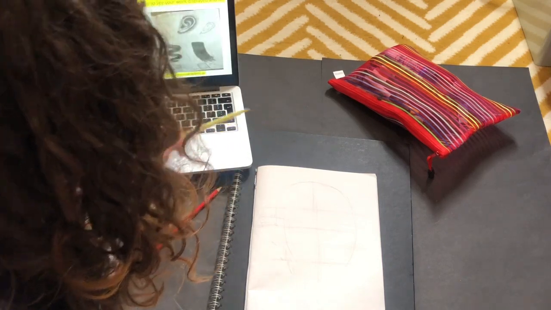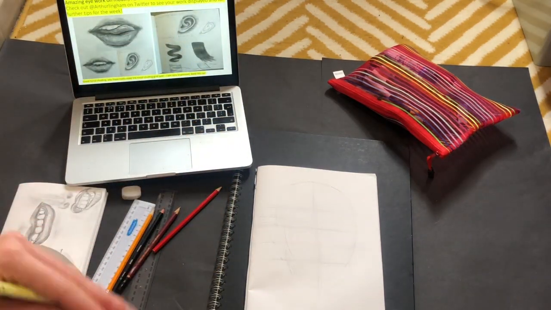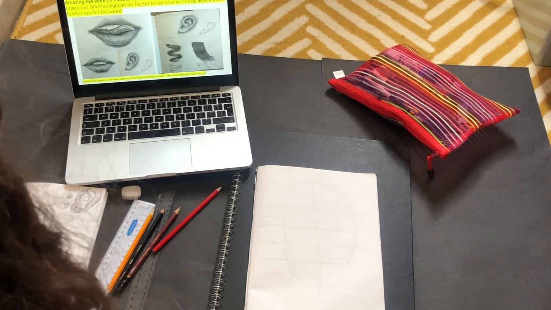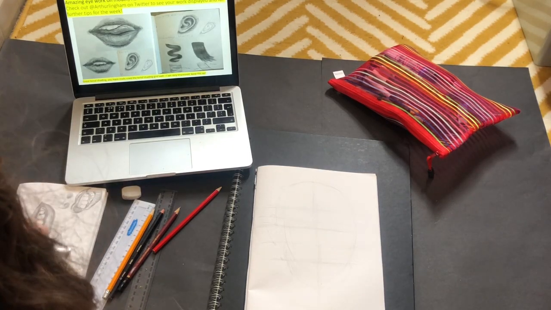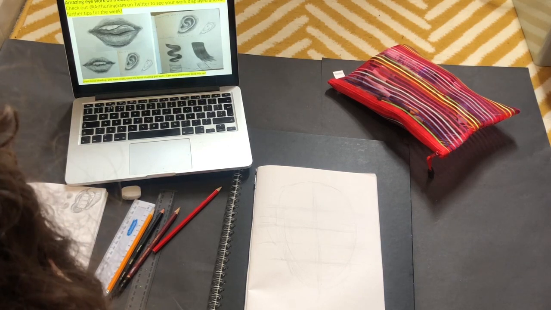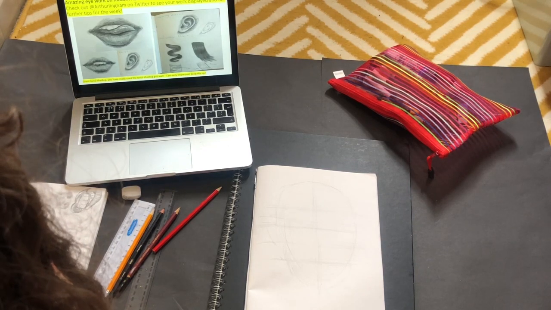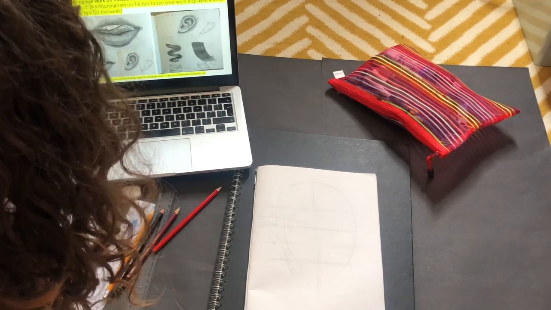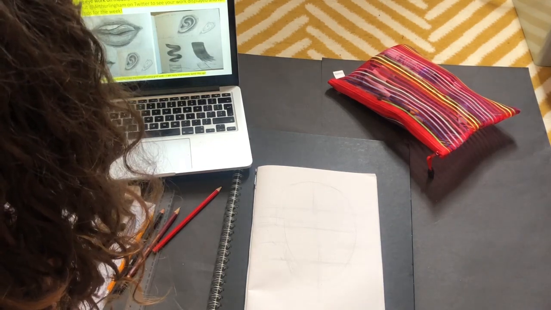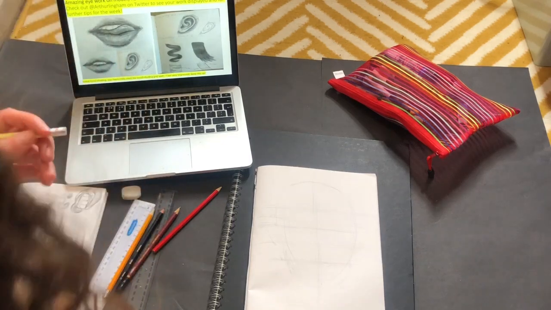I just wanted to share with you some fantastic features as well that Jessie in Year 9 completed. This is the kind of thing that I'm looking for going forward to be put onto your portrait. Really, really beautiful light and dark tones blended throughout, as you can see in the lips here. Blended through. Practicing the pressure of your pencil.